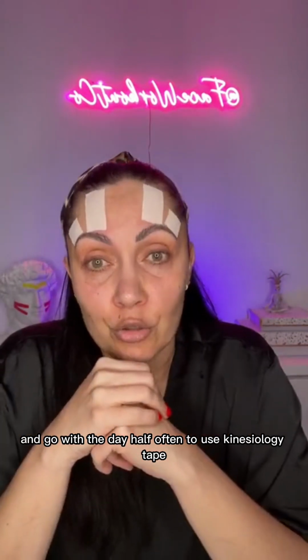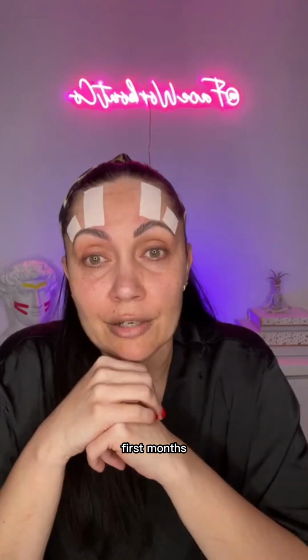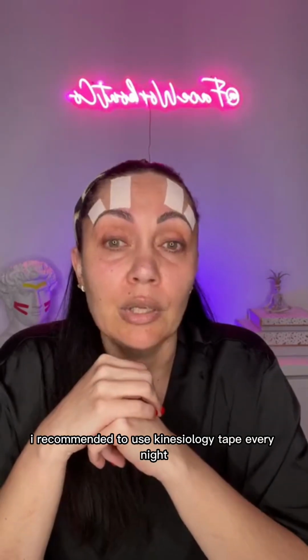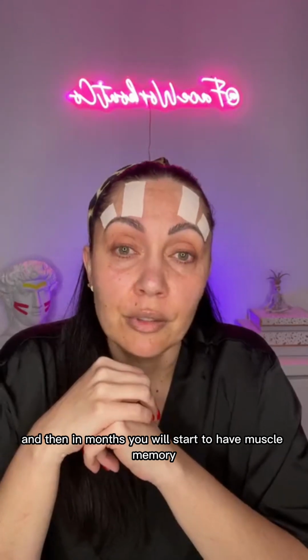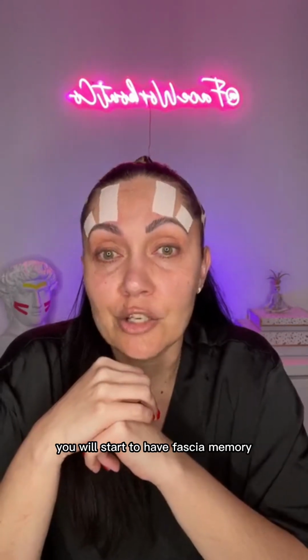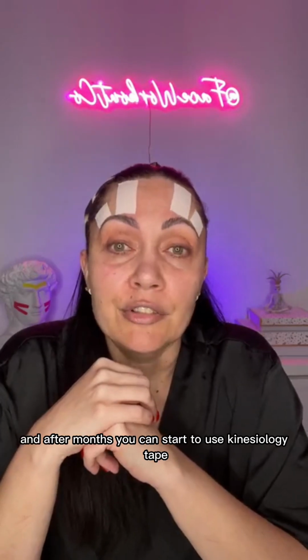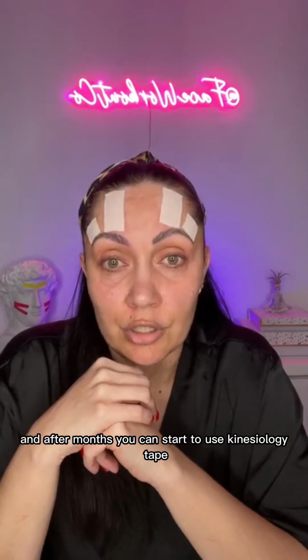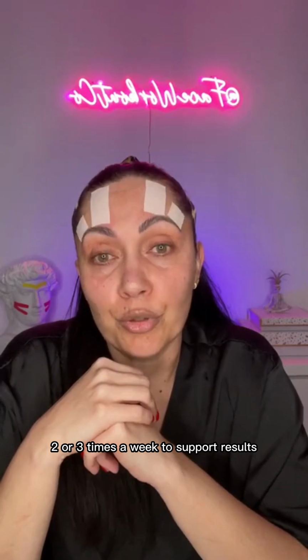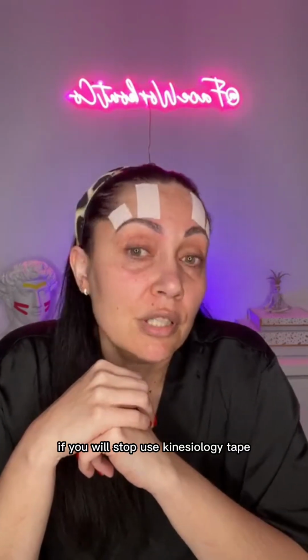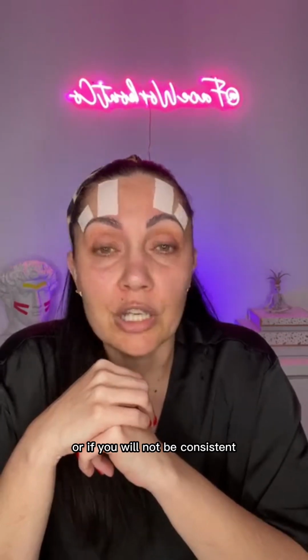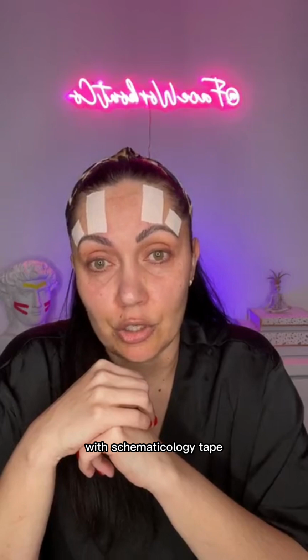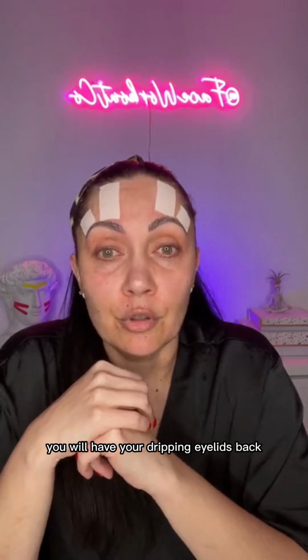How often to use kinesiology tape? First month, I recommend you to use kinesiology tape every night, and then in a month, you will start to have muscle memory, you will start to have fascia memory, and after months you can start to use kinesiology tape 2 or 3 times a week to support results. If you stop using kinesiology tape, or if you are not consistent with kinesiology tape, you will have your drooping eyelids back.